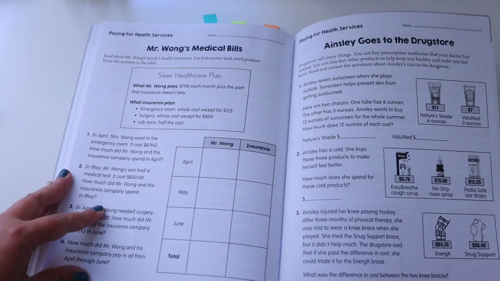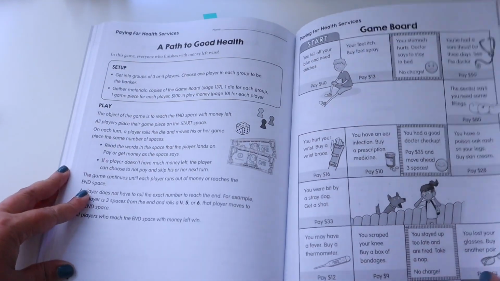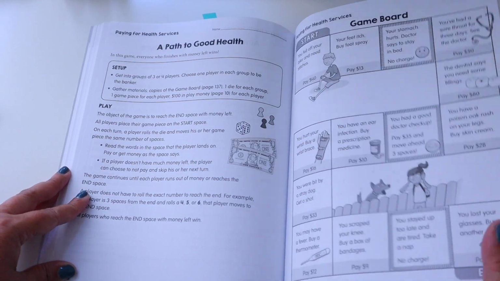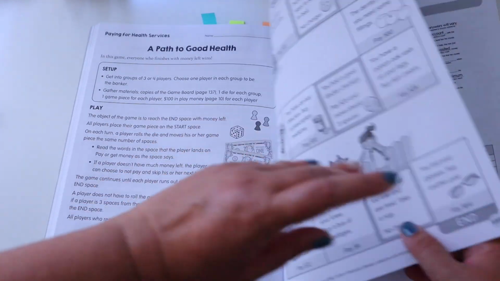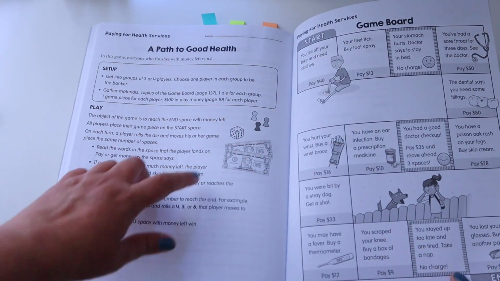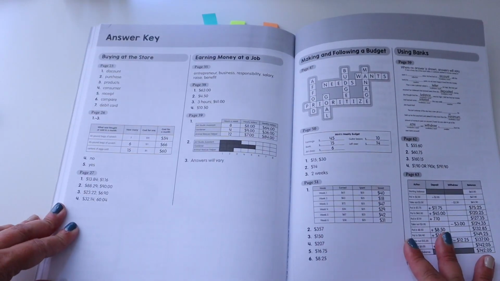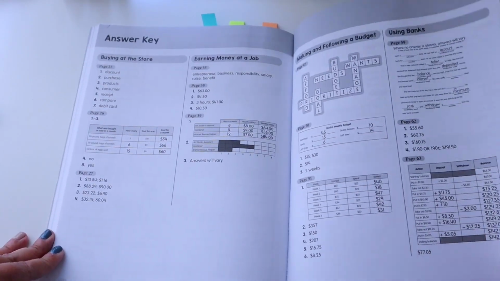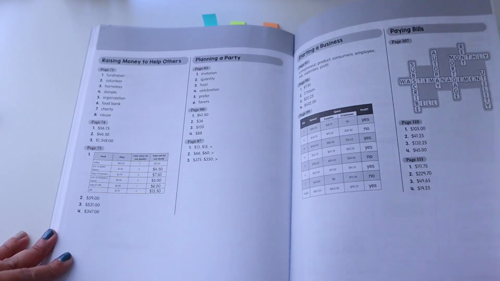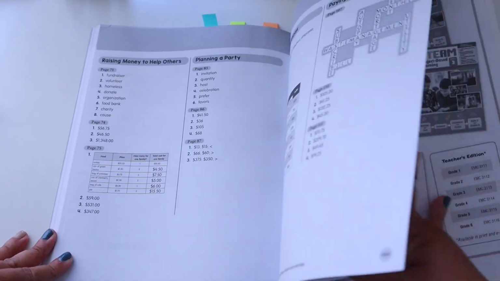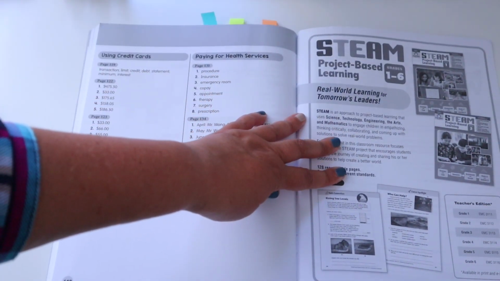Mr. Wong's medical bills, to the drugstore, a path to good health, another game board. Another game board, pawns, dice, and play money again, pretty easy. And the answer key for the activities. If you notice, math activities, games, and information about project-based learning.